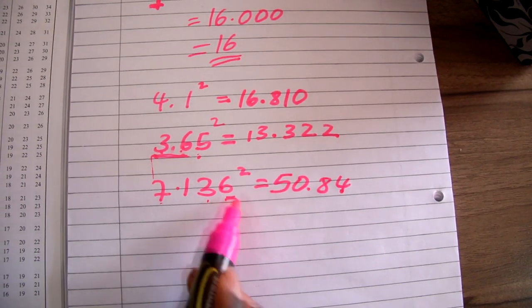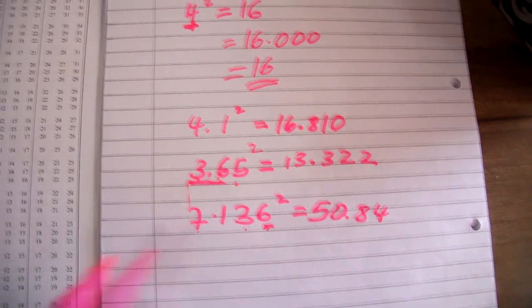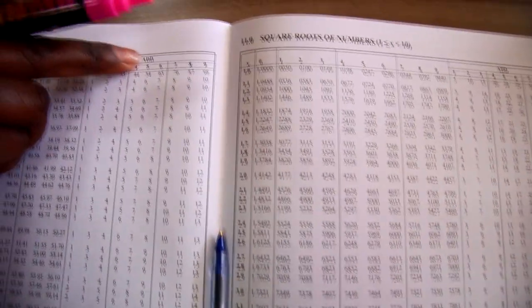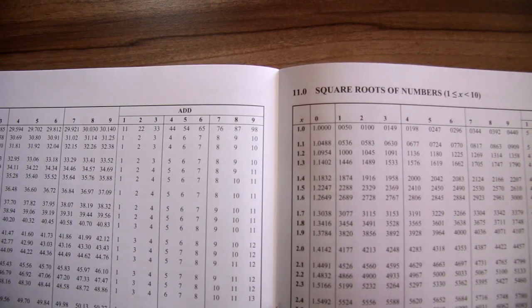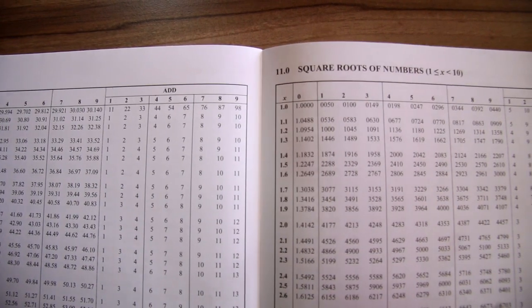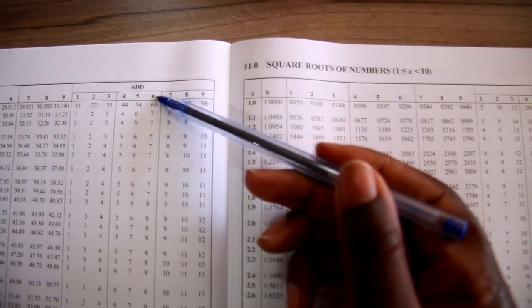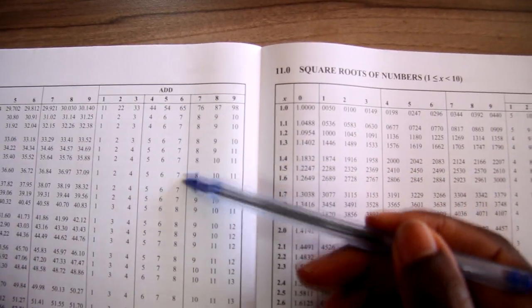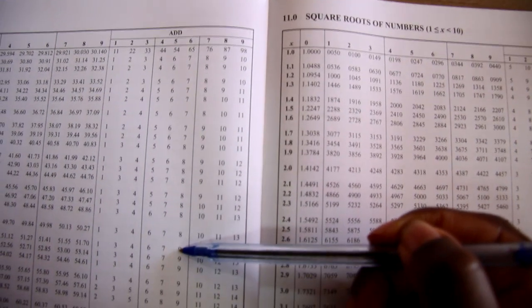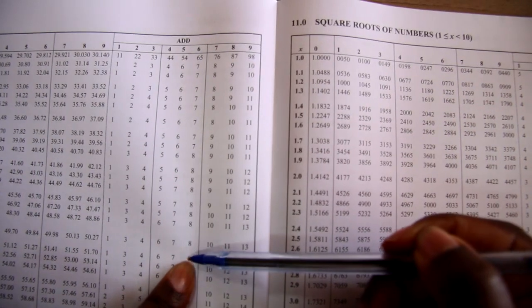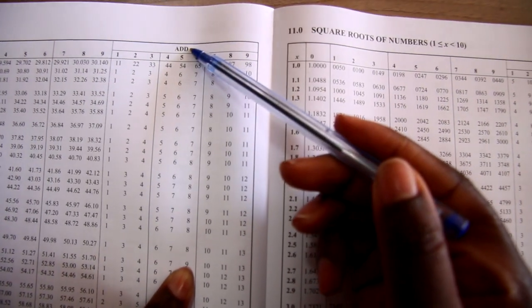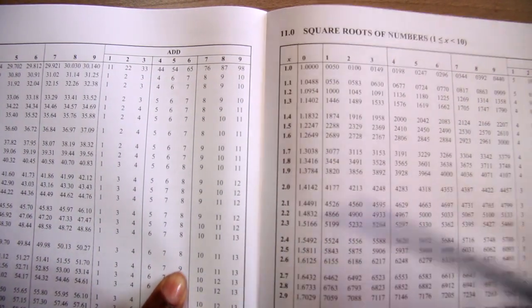So what about the 6? For the 6, we check in the other 9 columns that say add. And in this case, we are going to concentrate on the 6th column. So this is the 6th column. We are going to coincide with the 7.1. So this gives us 9.